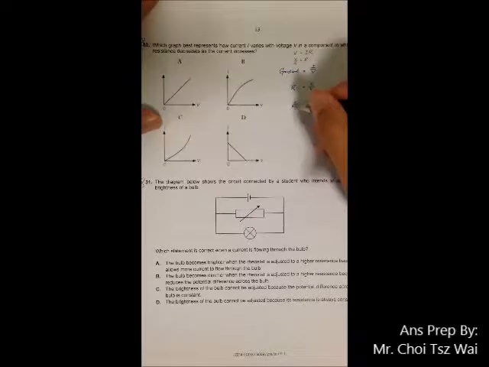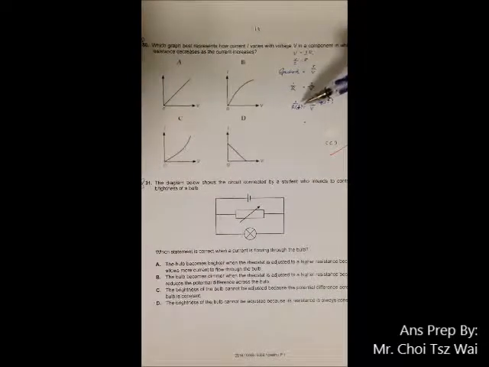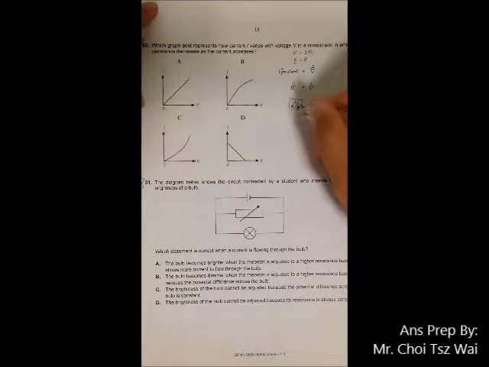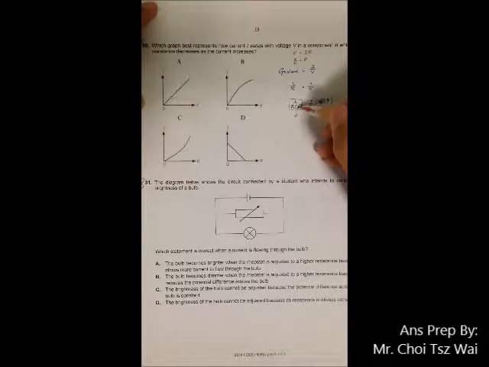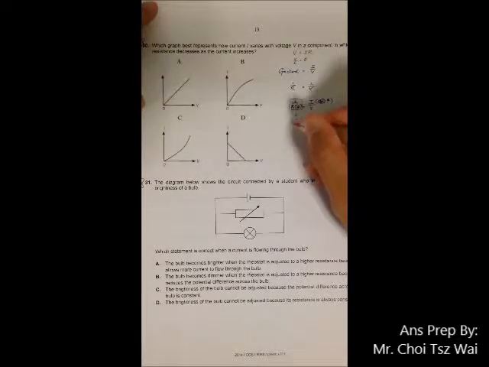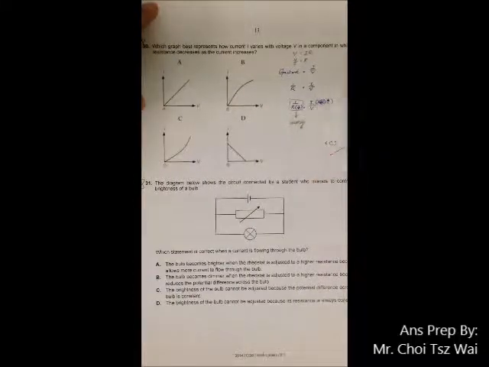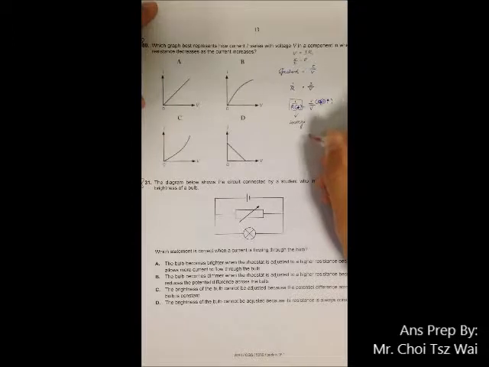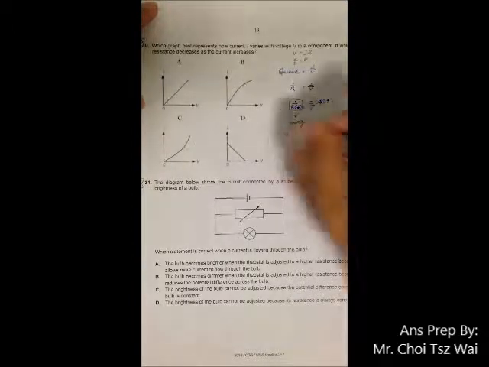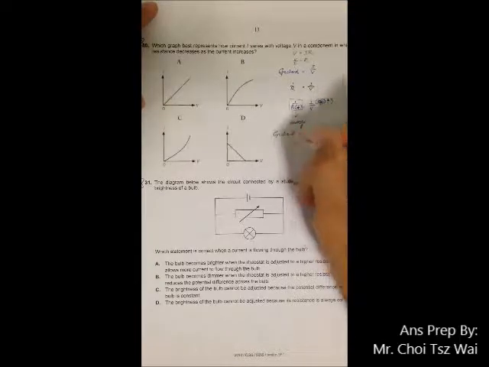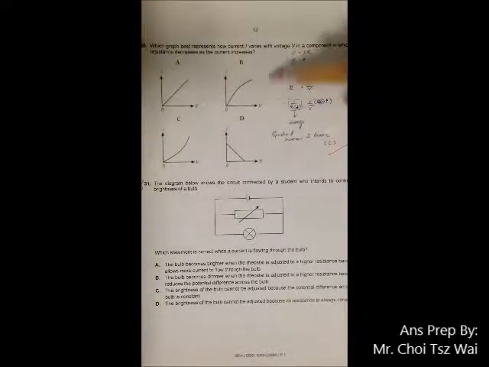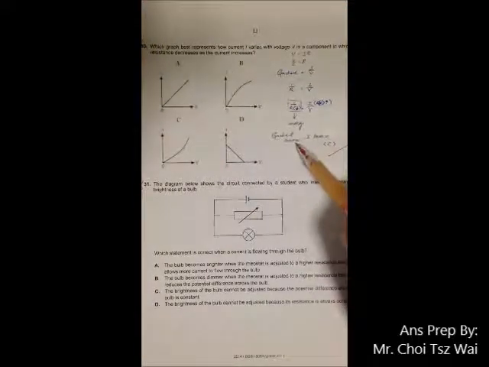Because if you have R decreasing, it means that overall this value 1 over R, because the denominator is decreasing, will be increasing. Agree? So once you have this understanding, you can write this statement that what you want is that when your I increases, your gradient should increase as well.